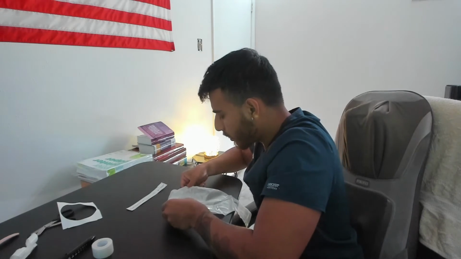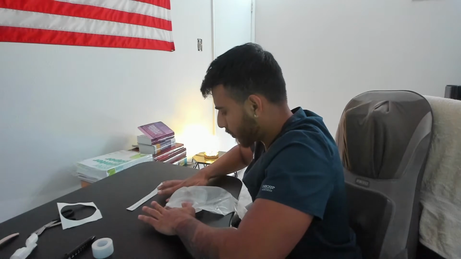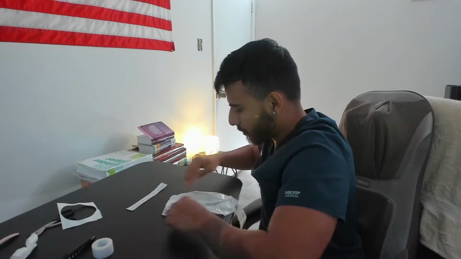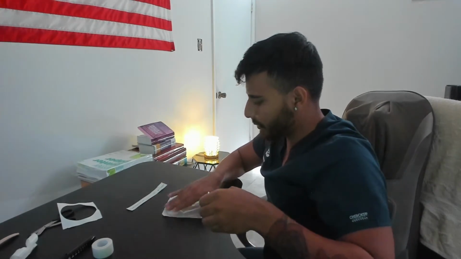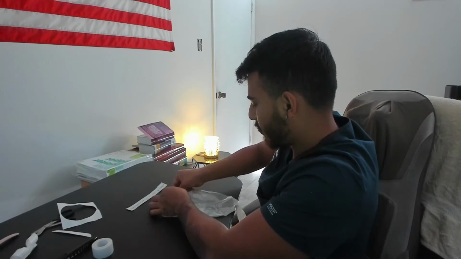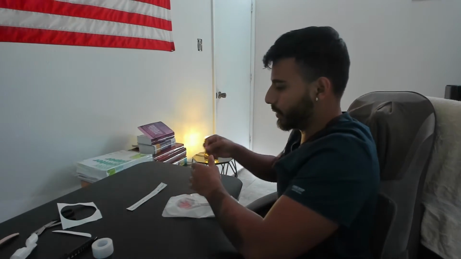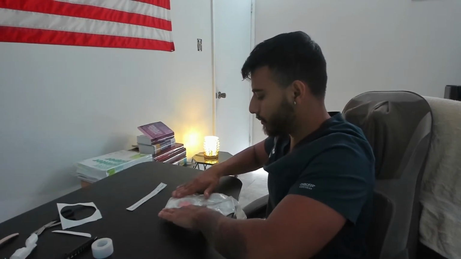And then I'll go right in the middle. There we go. And I will apply gentle pressure until the paste dries. Once the paste dries, give it a tug to make sure the bag is secure.